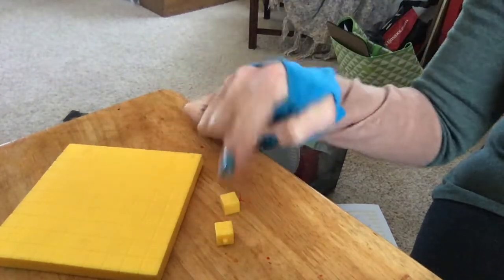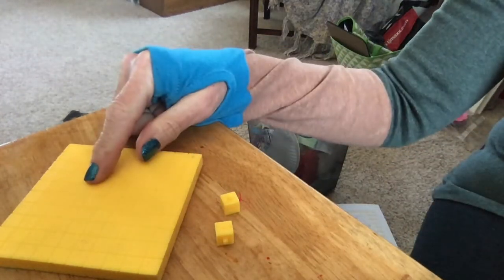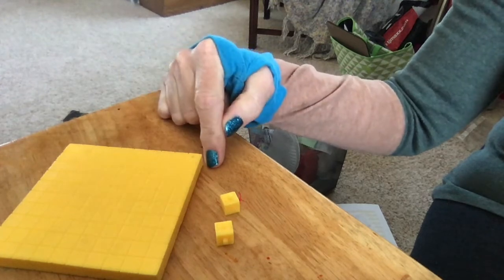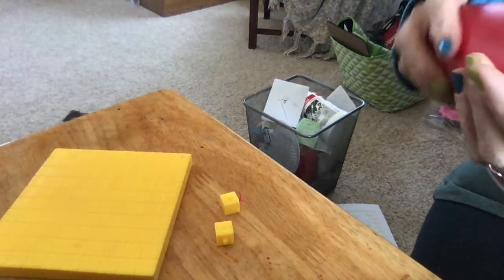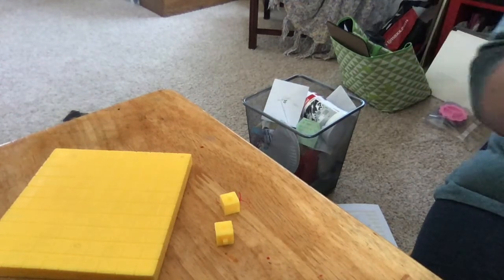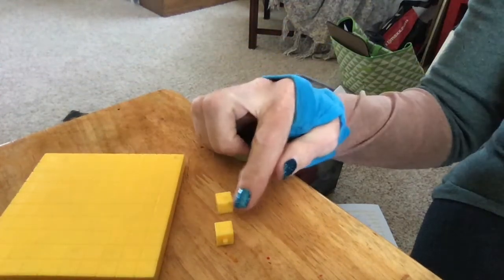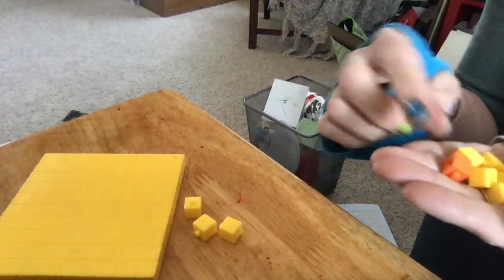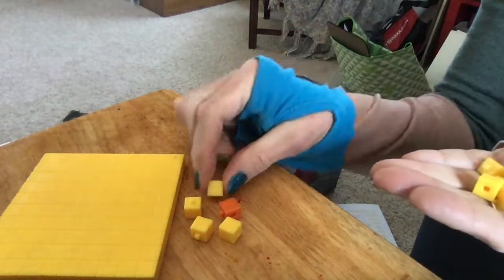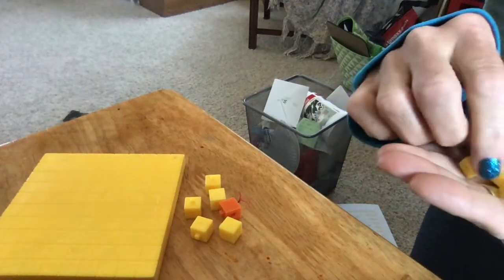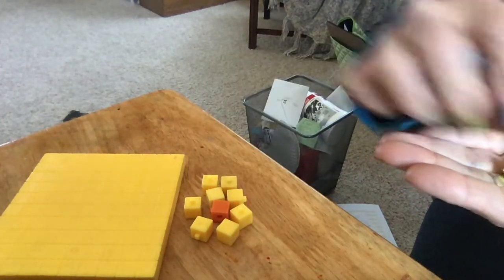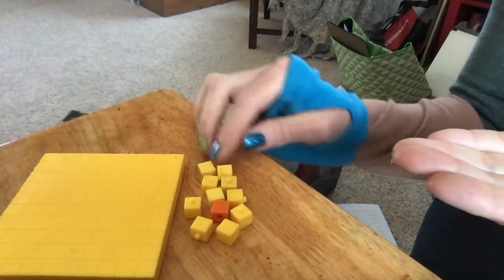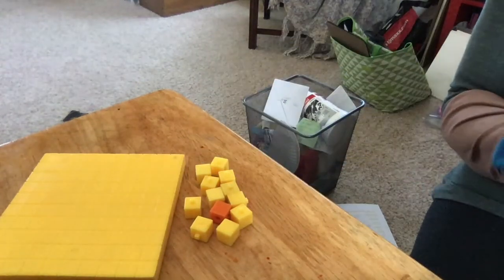So there's 102. If I want to make 102 go to 112, well, I could use more cubes. Shake those out. So 102, 103, 104, 105, 106, 107, 108, 109, 110, 111, 112.